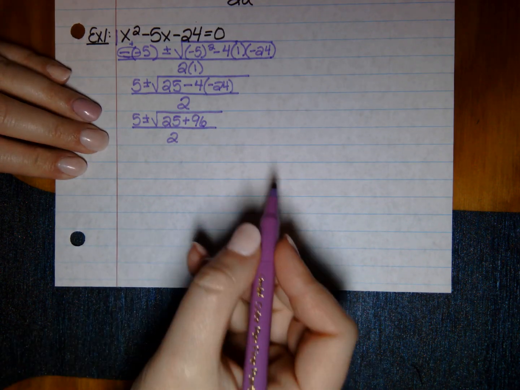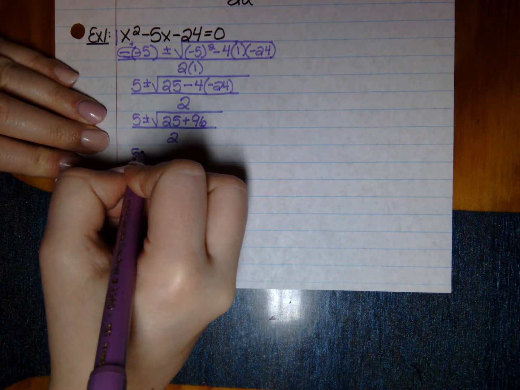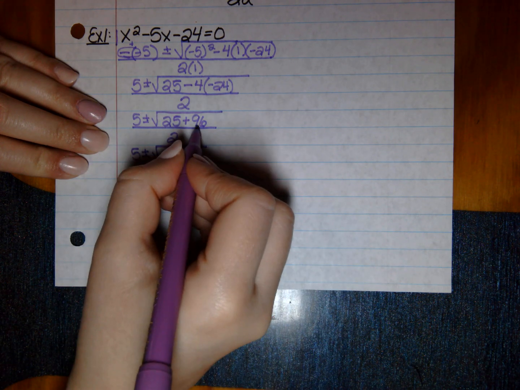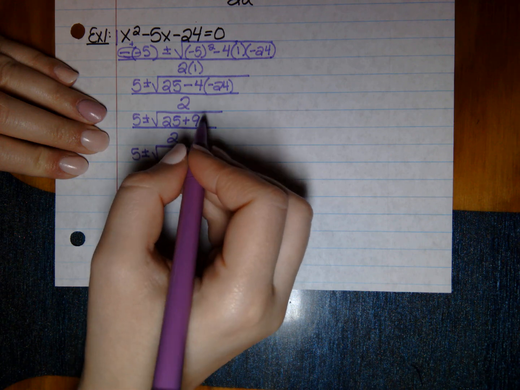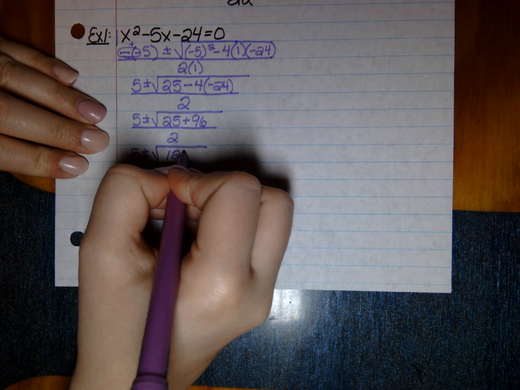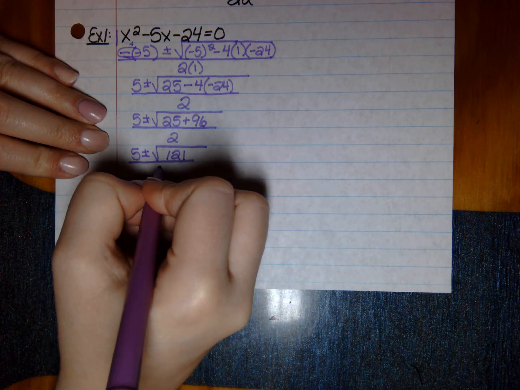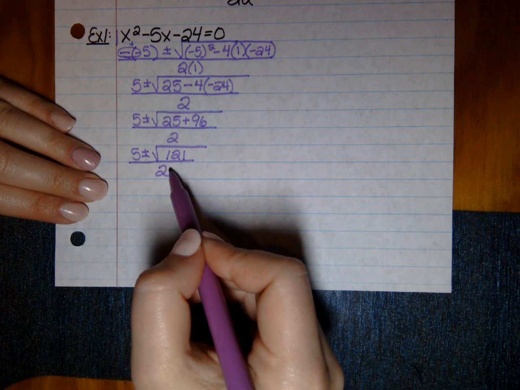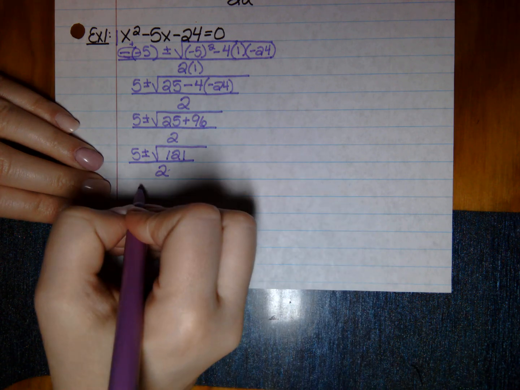If I continue further, I have 5 plus or minus the square root. 25 plus 96 is going to give me 121 all over 2.